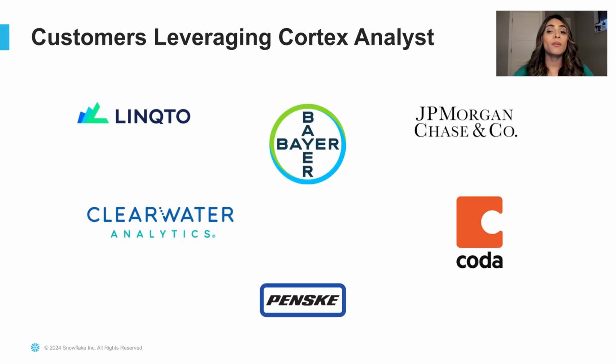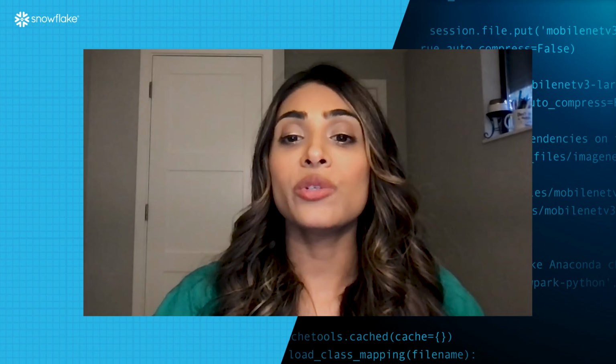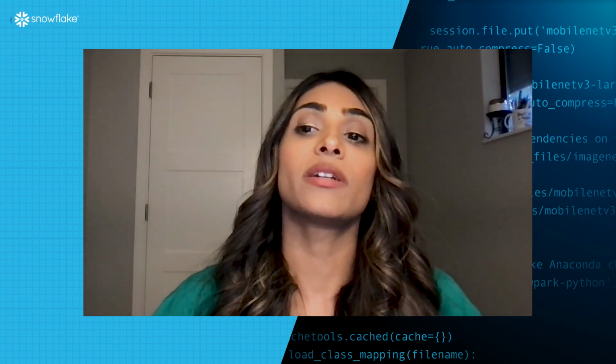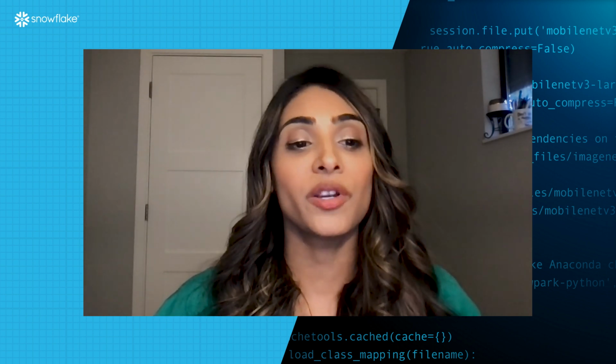Since its launch just a few months ago, we've already seen hundreds of customers use Cortex Analyst to empower their business users to become more data driven. Leading companies like Bayer, JPMC, among others, are leveraging Cortex Analyst as a query generation service, enhancing their existing business intelligence with self-serve natural language analytics. Their end users range from VPs to sales teams, and even external customers are tapping into this tool to get faster and more insightful answers from their data.